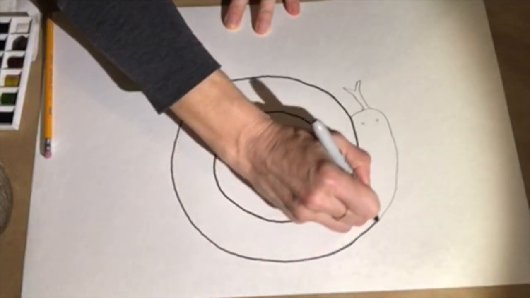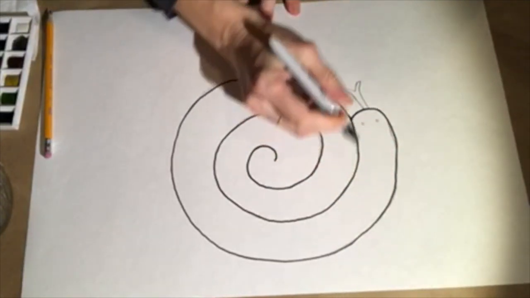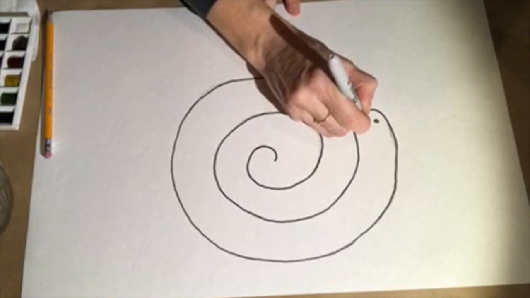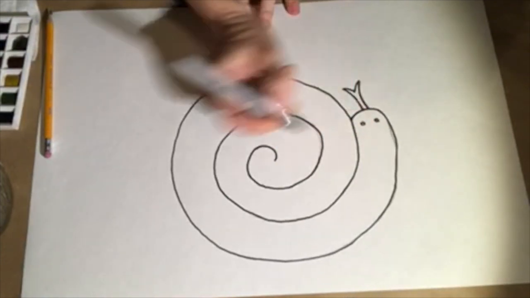So here I go. I'm almost done here. Coming around to the head. There's my snake. I'm gonna fill in my little eyes. This guy has a tongue. Your snake might look different.